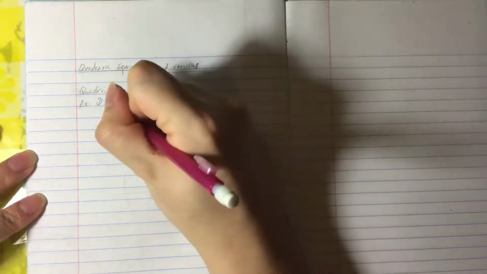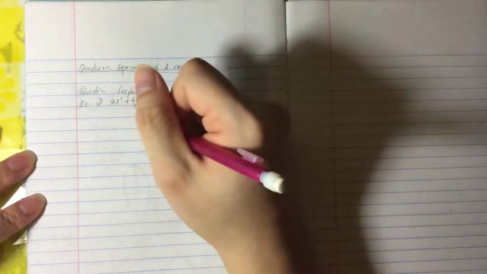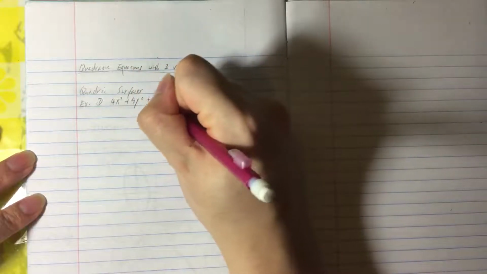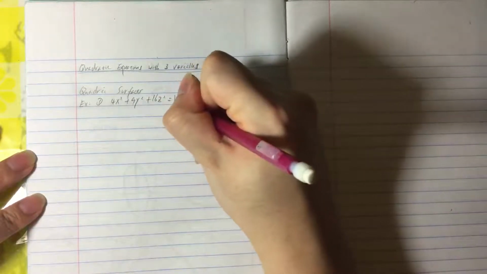Let me show you a simple example first. Let's do the simplest case. Look at this equation: 4x squared plus 9y squared plus 16z squared equal to 144. Now in this equation, when we have x squared, y squared, z squared and all coefficients are positive, we can try to look at the cross sections in the coordinate planes first: the xy plane, xz plane, and yz plane.